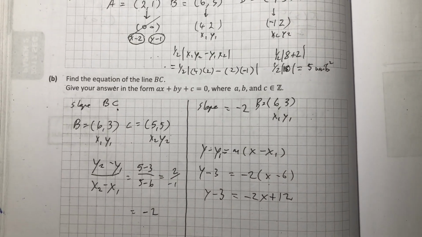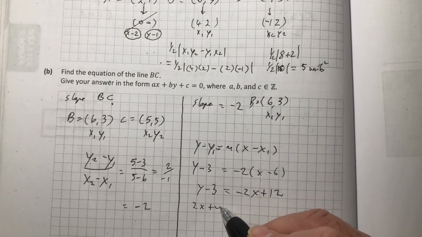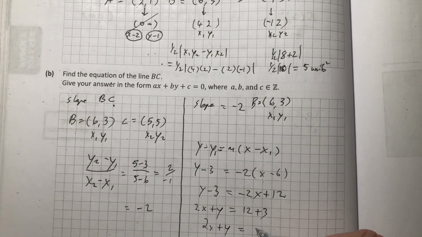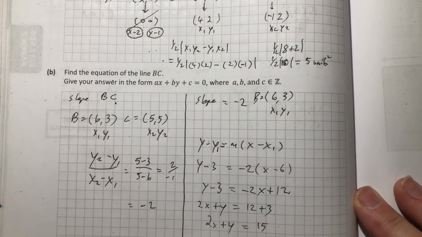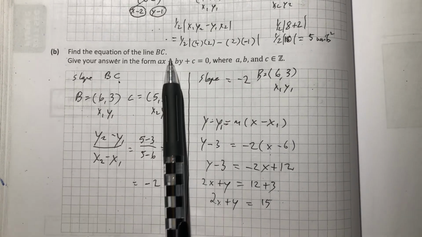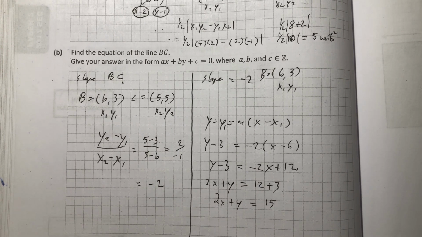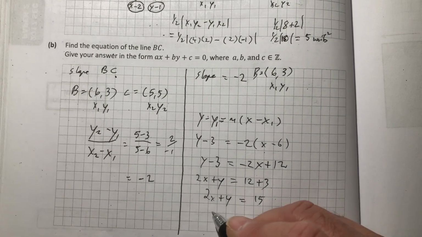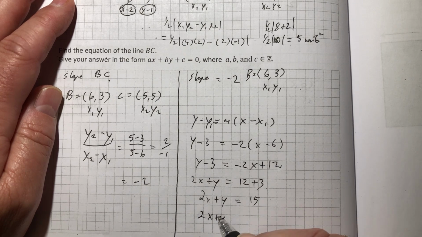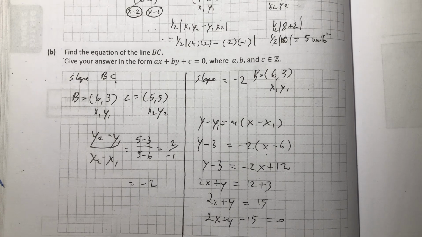Again, the way I like to write the equations, I like to have the x's and y's on one side, so I'll bring that minus 2x over. 2x plus y, numbers on the other side, 12 plus 3. 2x plus y equals 15. Now, if you read the question again, you can see, and this isn't unusual, they say write the equation in the form ax plus by plus c equals 0. It means have everything on one side equal to 0. So I just make a slight adjustment at the end. 2x plus y, that's a 15. You flip it across, minus 15 equal to 0. And that's your equation of the line.